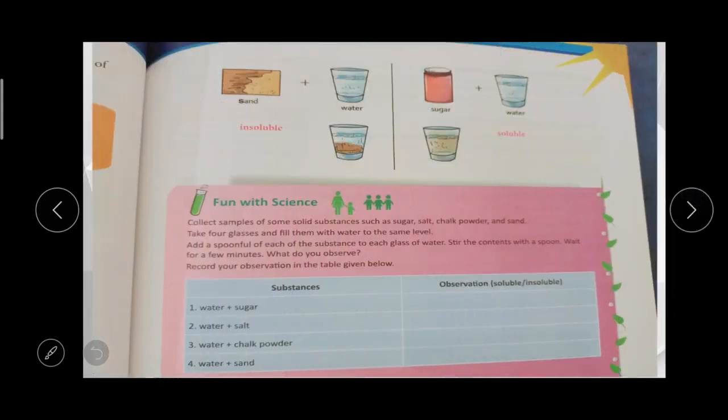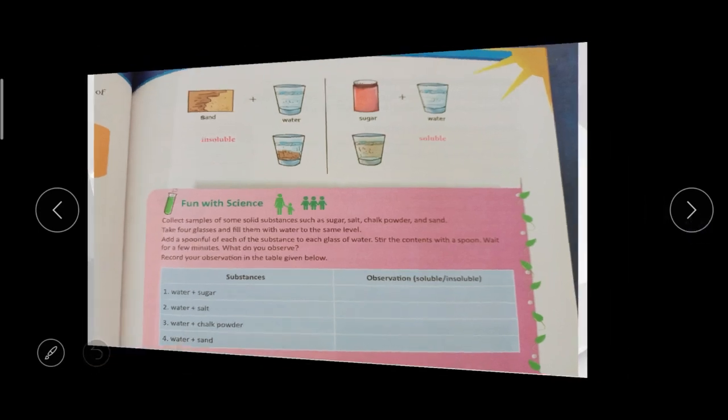Here, with a soluble substance, sugar is added with water and finally it turns into a solution, and we cannot see the sugar or salt in the water. If you mix sand in the water, finally the sand will settle down and we can see the sand inside the water. Okay, do you understand?